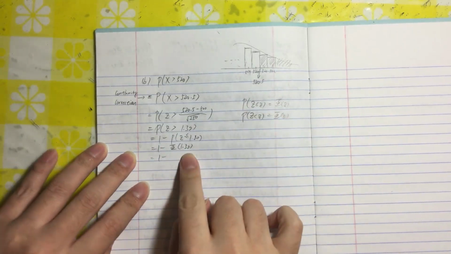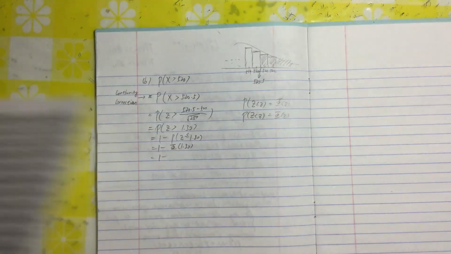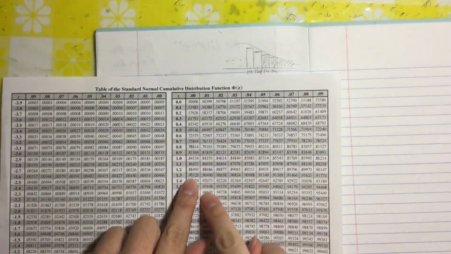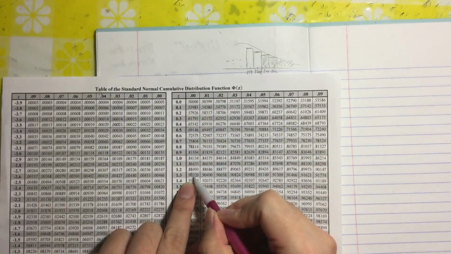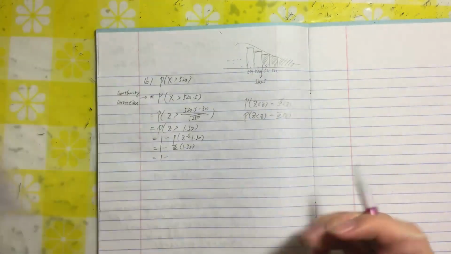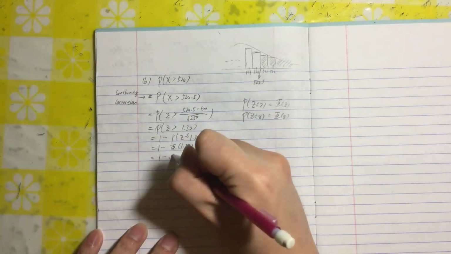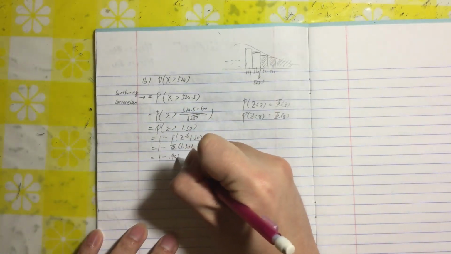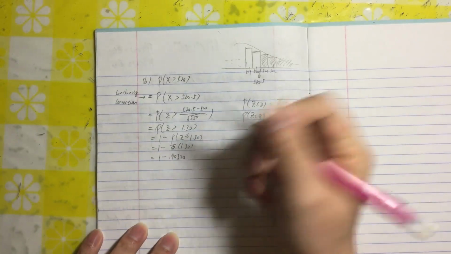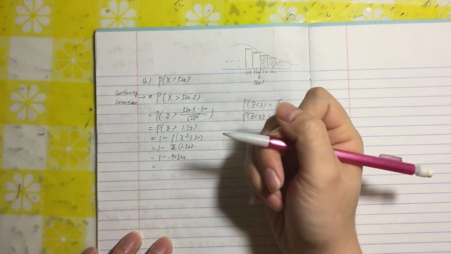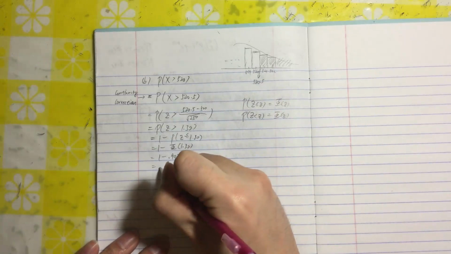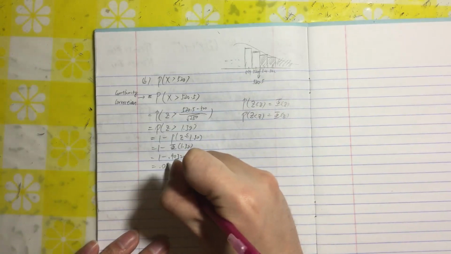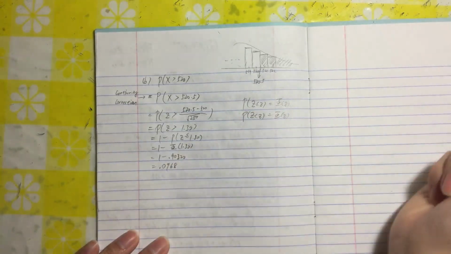Therefore, phi of 1.30, I can find it in the table. Phi of 1.30 is 0.90320. Next, calculator, I get 0.0968. That's part B.